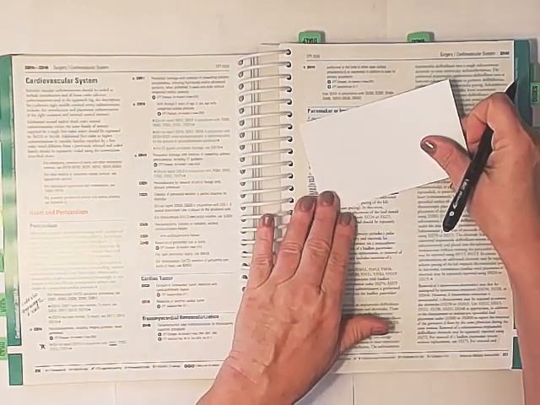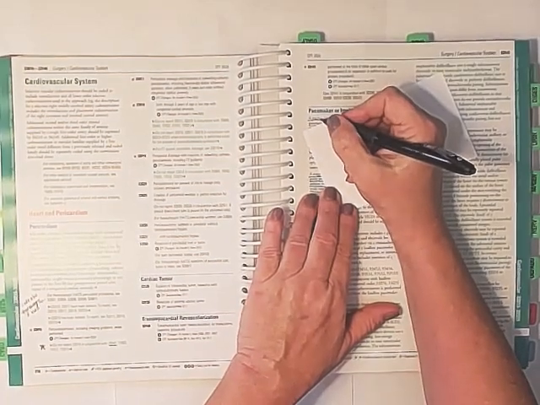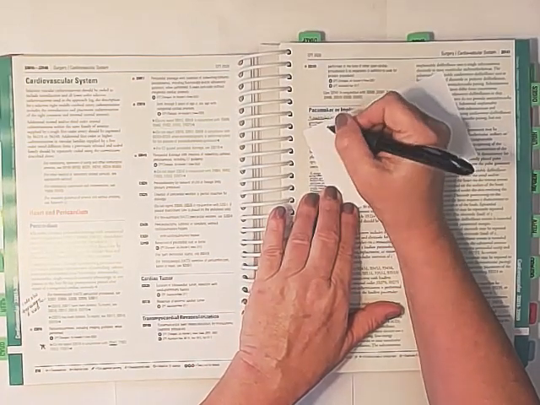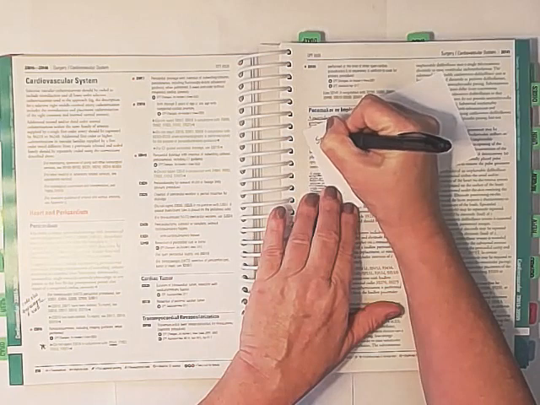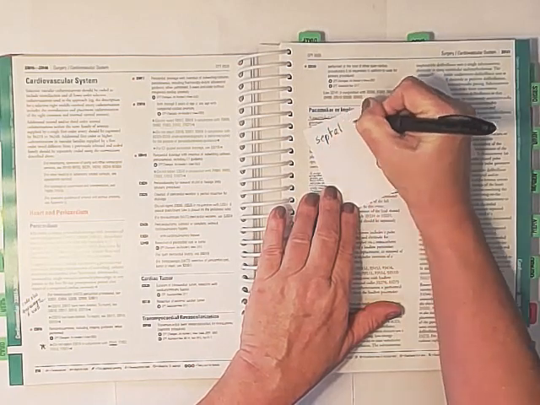Physician repaired an atrial septal defect. So this is a septal defect.